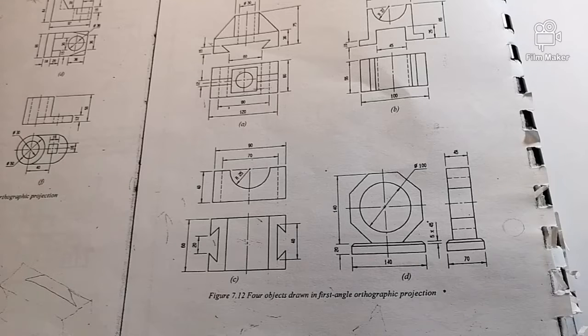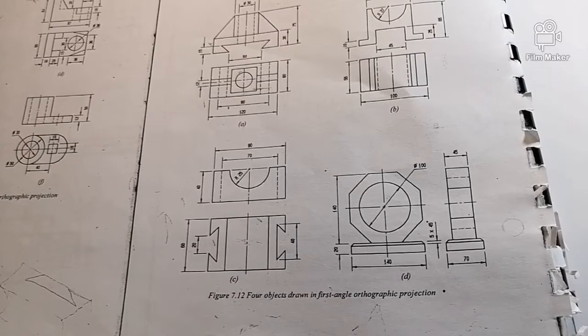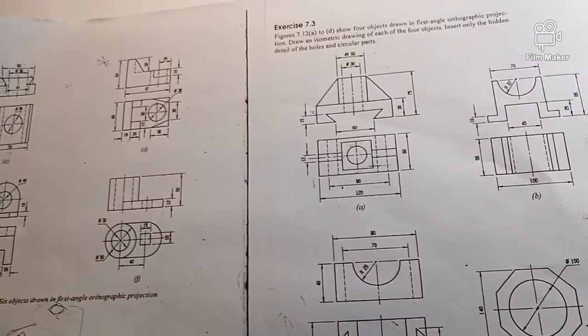So let us answer your question. You said we must attempt this engineering drawing into isometric. You sent me C and D. You said you are struggling with C and D. So let us attempt them now. Okay, so the very first thing that you have to do, read the question.